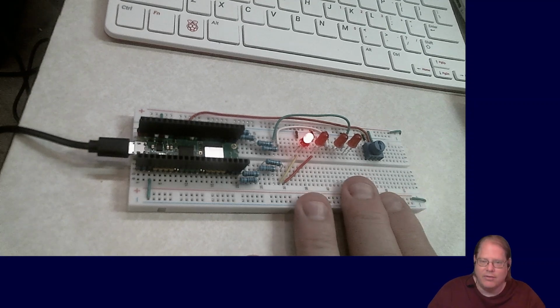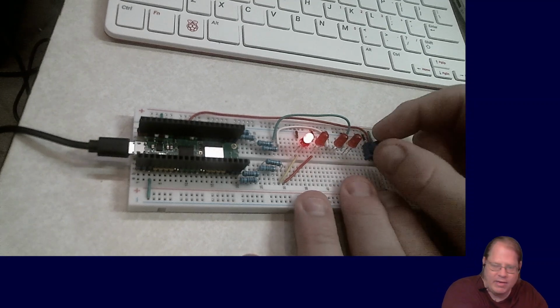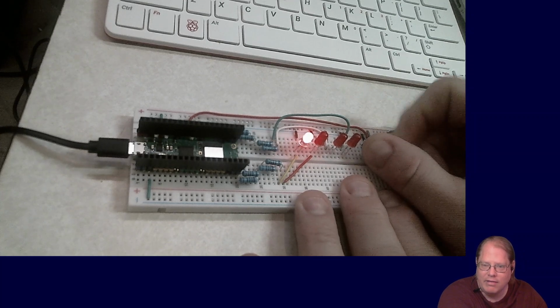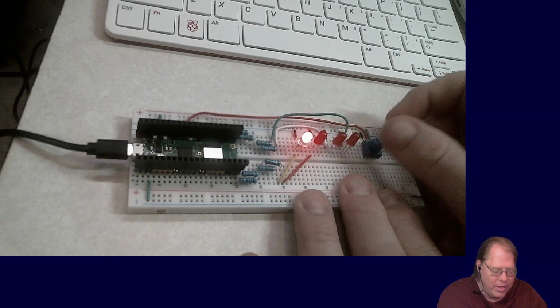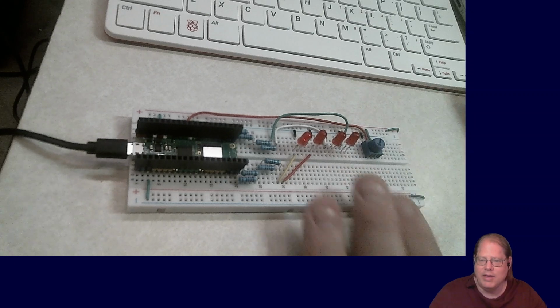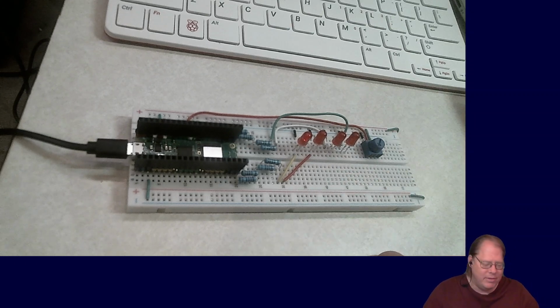So what I've got here is a simple program running that is taking the input of the potentiometer and writing it as a value to the LED. And you can see when I move all the way to the right, it gets brighter. And as I move all the way to the left, it gets dimmer. And that should be it, right? That was the assignment? No, no, no.